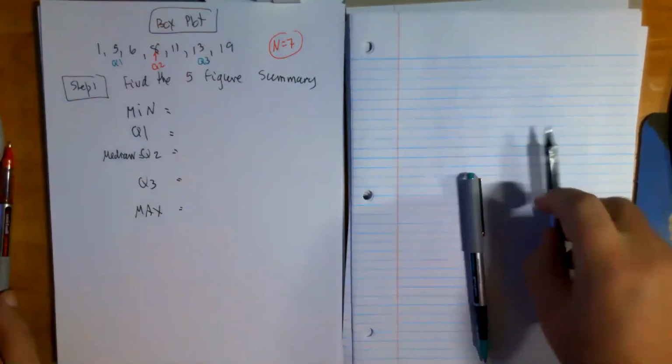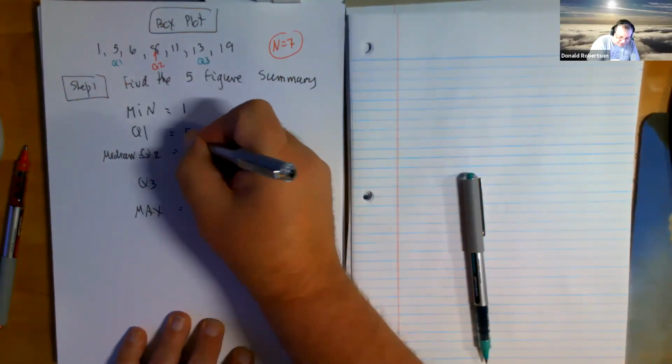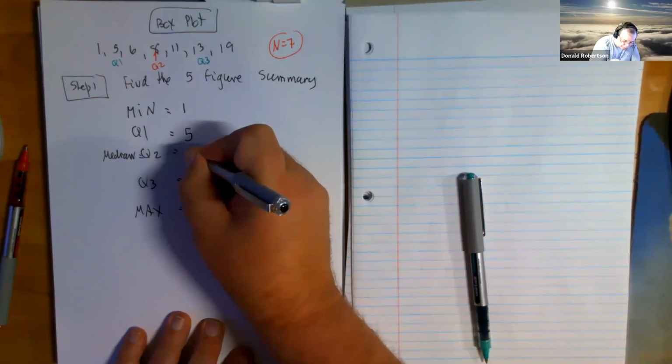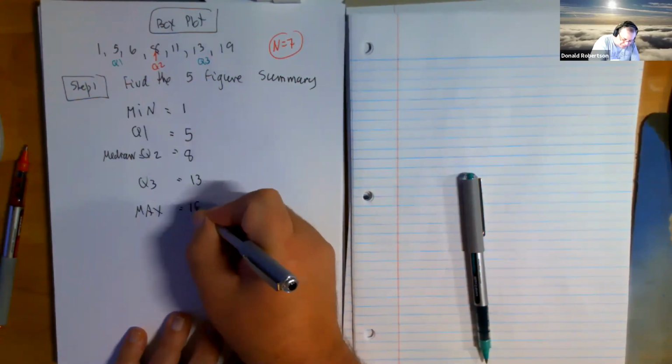So here is my 5-figure summary. The smallest number is 1. Q1 is 5. The median, also called Q2, is 8. Q3 is 13, and the maximum is 19.